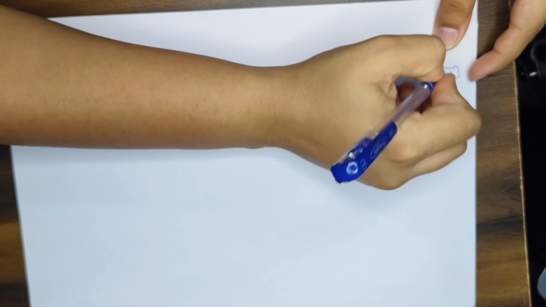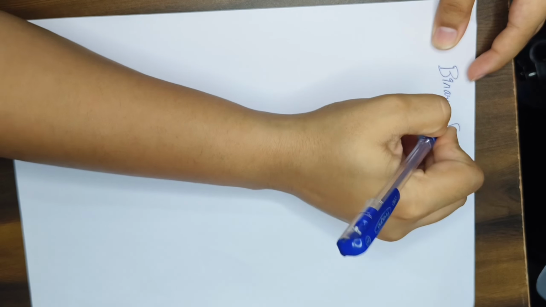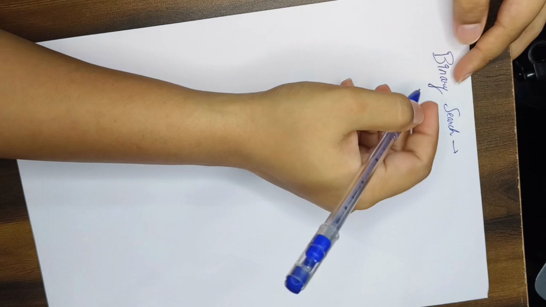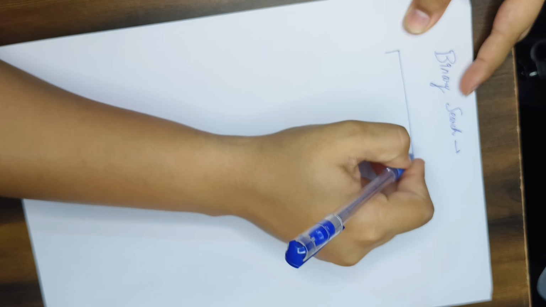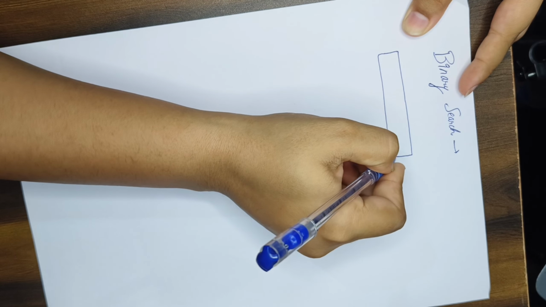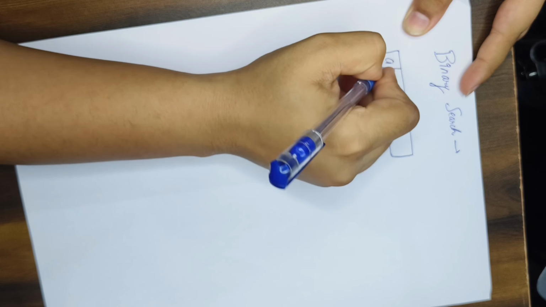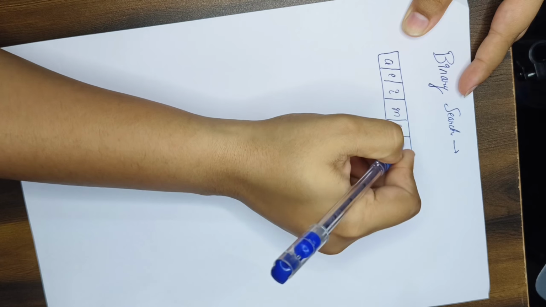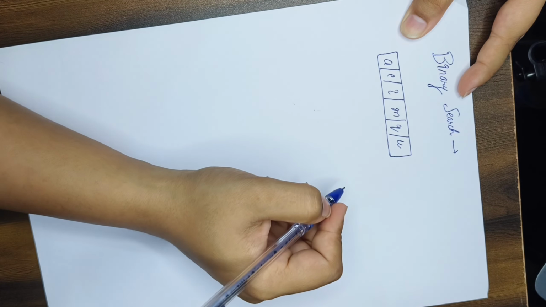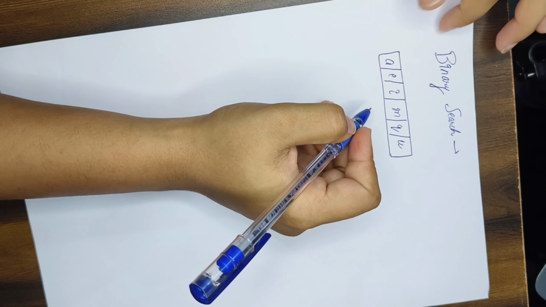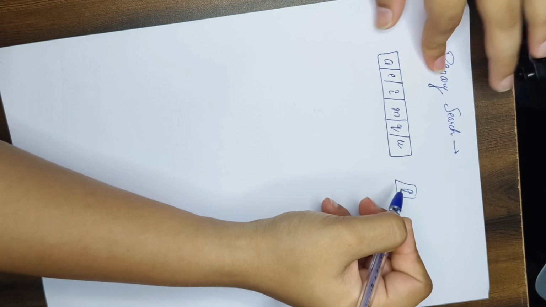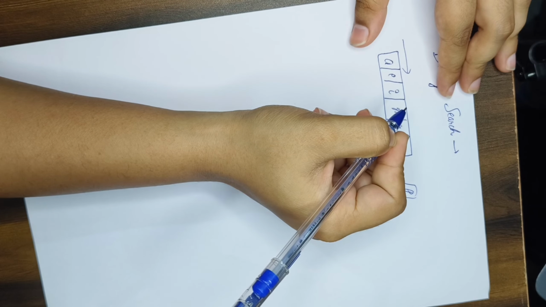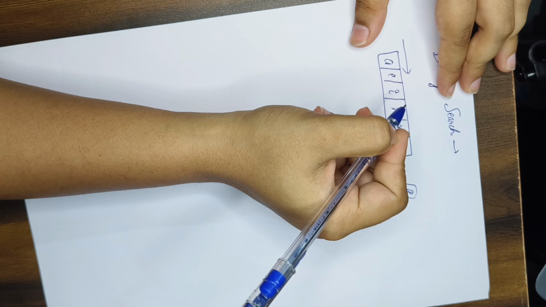For that we can use binary search. How will we use binary search? Let's take an example: A, E, I, M, Q, U, and suppose the target element is P. As you see, this array is in sorted order.